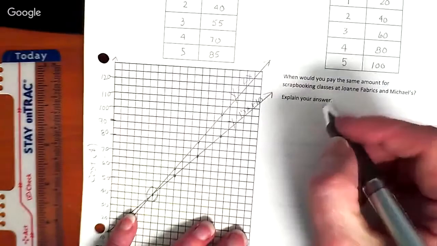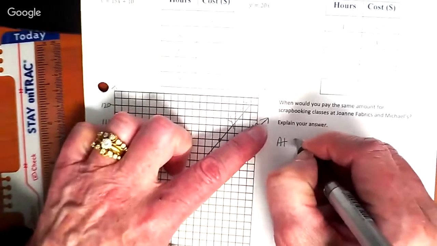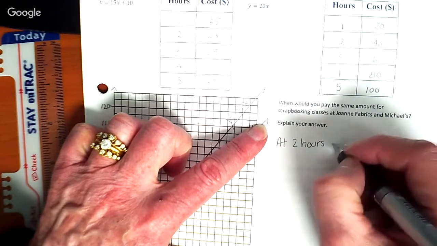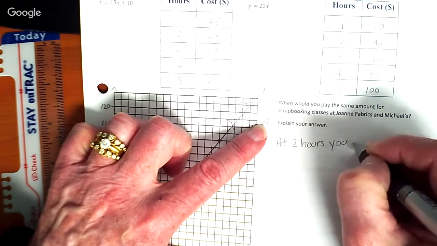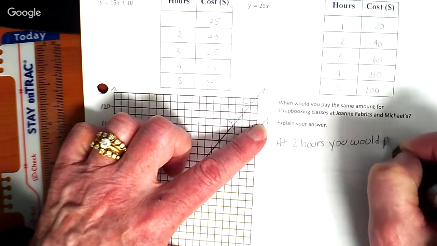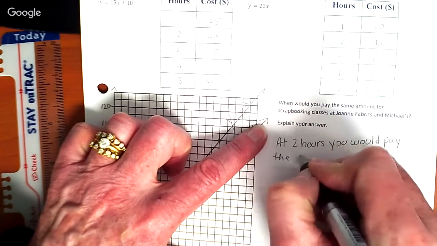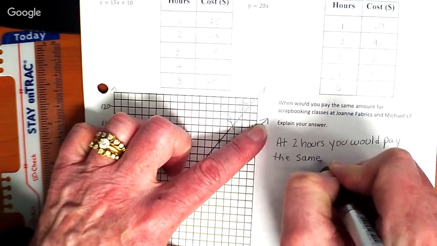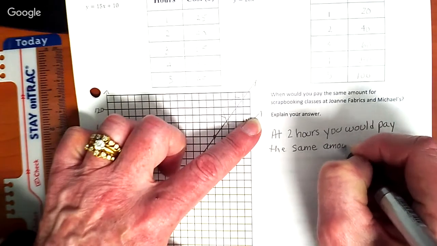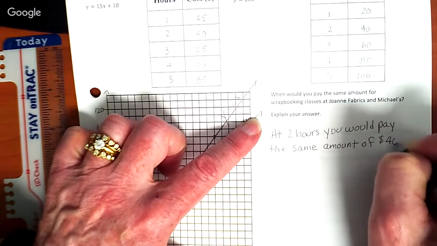And it is at 2 hours. You would pay the same amount of $40.